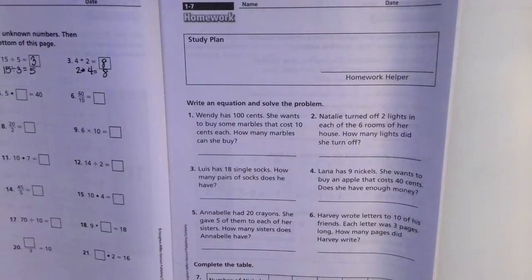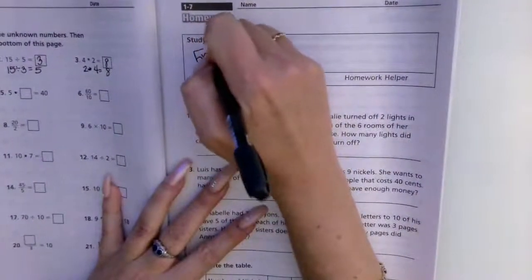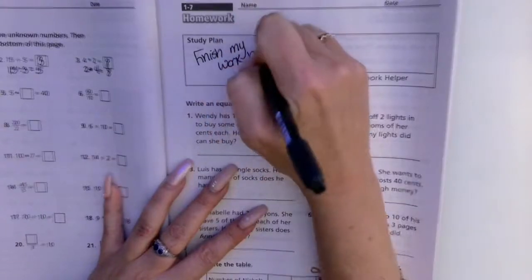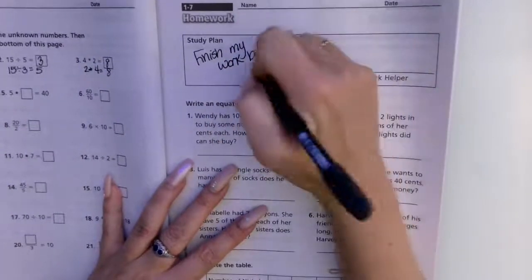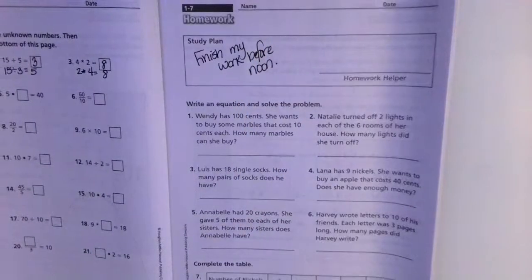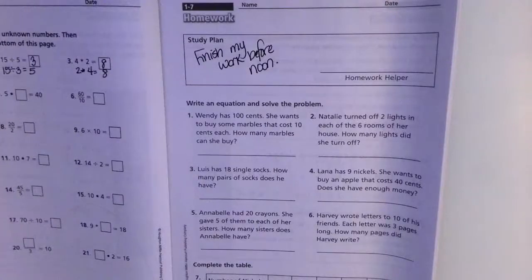I think yesterday my study plan was actually to try to stay really hydrated. But today I'm waking up hydrated, so my study plan is to finish my work before noon so that I can have some time to do other things that I need to do. This actually isn't true for me. I'm just giving you an example.